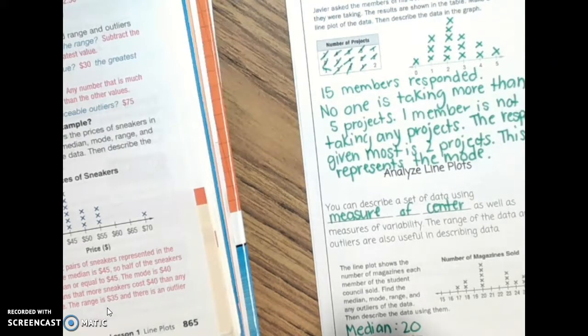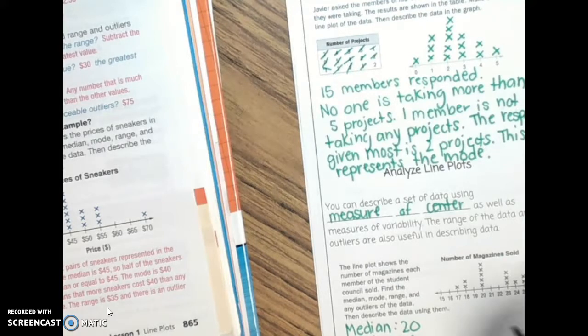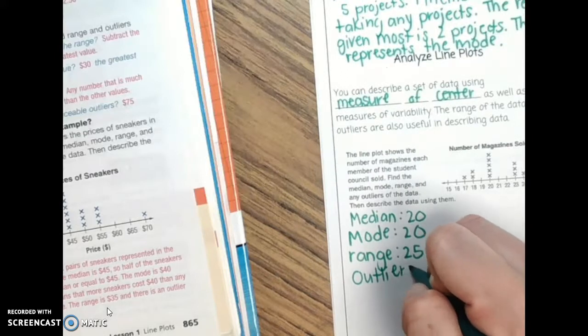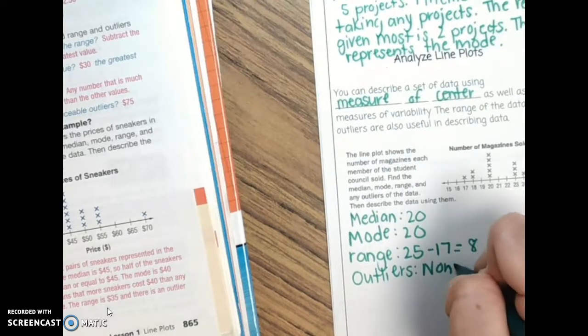The range is going to be 25 minus 17. So let's see, we have 25 minus 17, and we get 8. There are no outliers. Outliers, none.